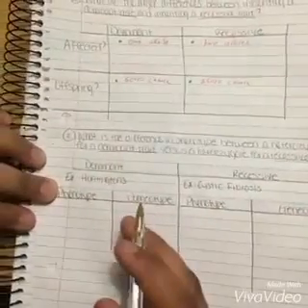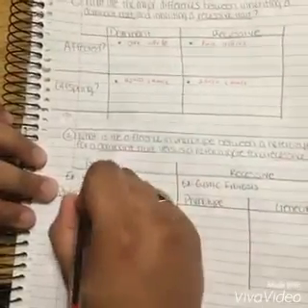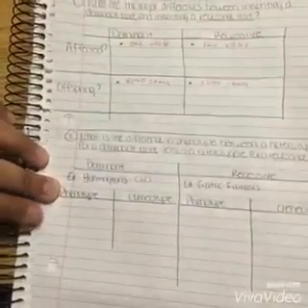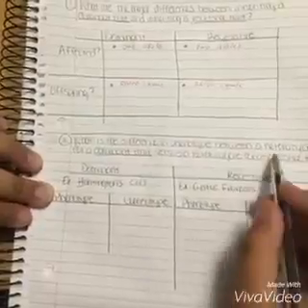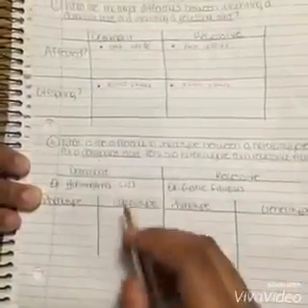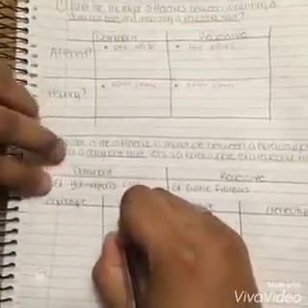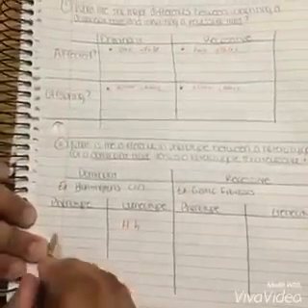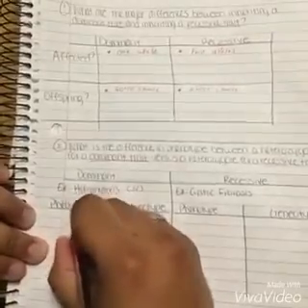In our dominant case, we're going to be using the letter H because it stands for Huntington. Our genotype for a heterozygote of a dominant trait, in this case Huntington's, is capital H, lowercase h. And in this case, that means our phenotype will be affected.